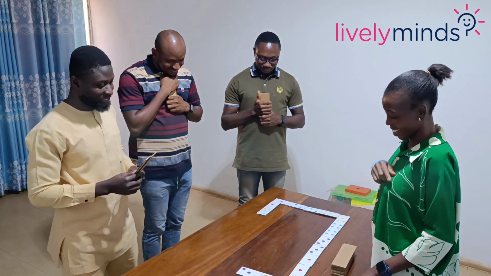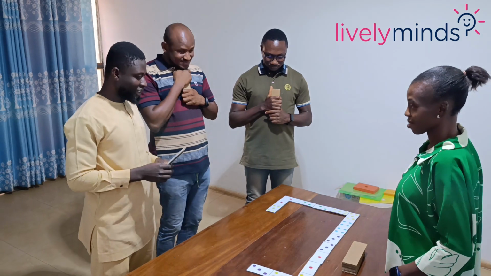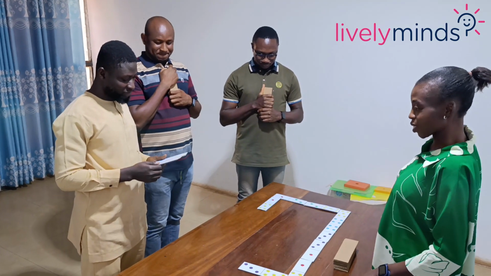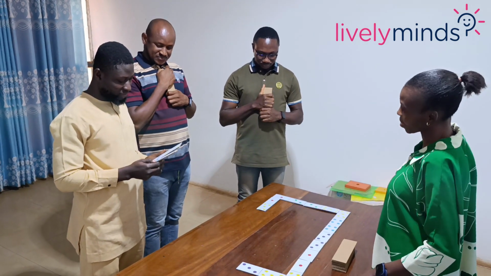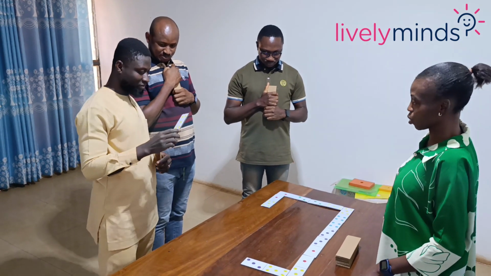Okay, Sadiq. Yes. Mention the head and tail of the domino. 3 and 5. Okay, so look among your dominoes and see if you have 3 and 5. Yes. Now connect it to the appropriate domino.